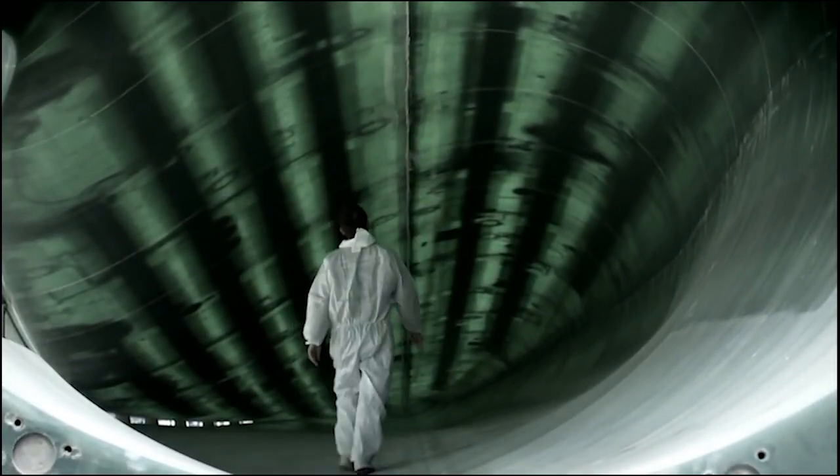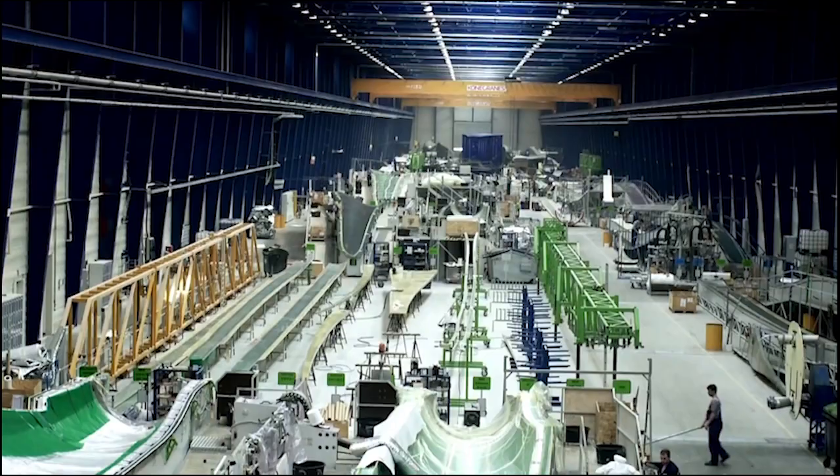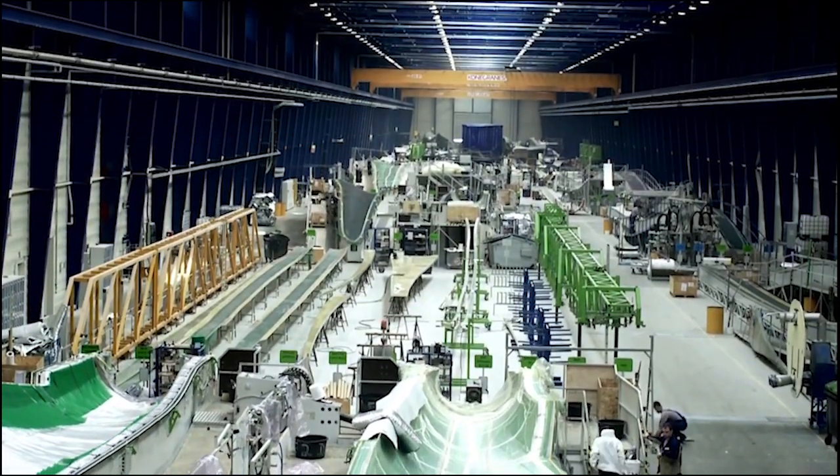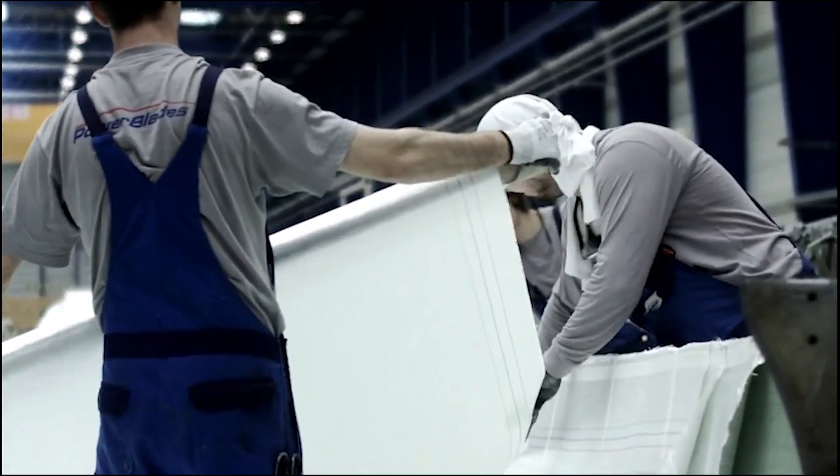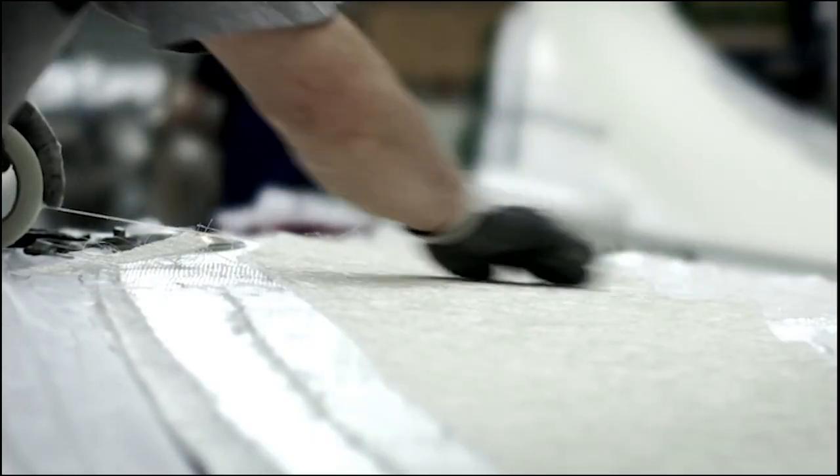The SGL Group invests in future technologies. With our materials and process know-how, we help increase the efficiency of onshore and offshore wind energy plants.